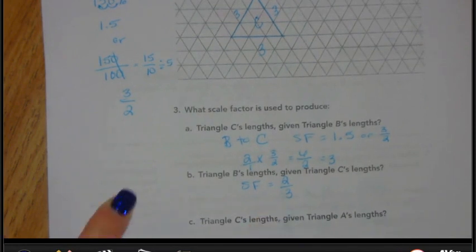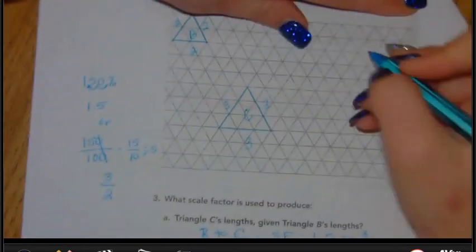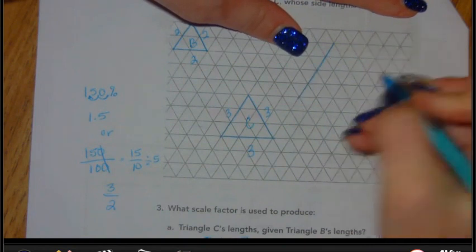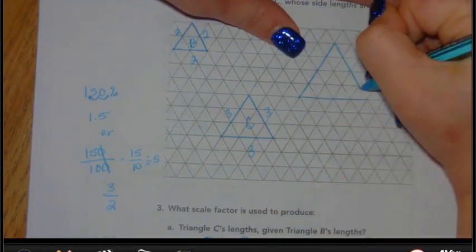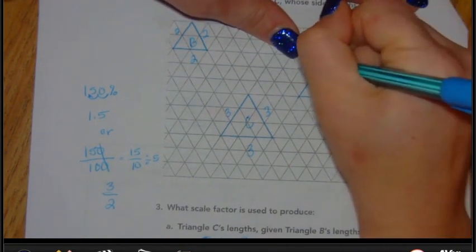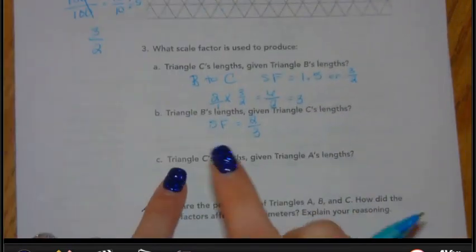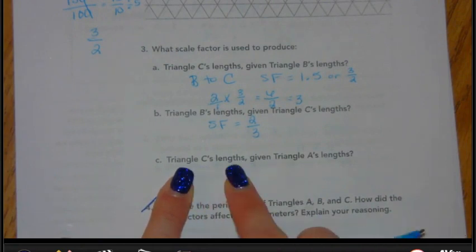All right. And then the last one, triangle C's length given triangle A's length. Well, let's go ahead and redraw A. We remember that A was 4. So A is right here. We know that all side lengths are 4. And I want to know what is the scale. So if I have C's lengths, what is triangle C's lengths given A's lengths?